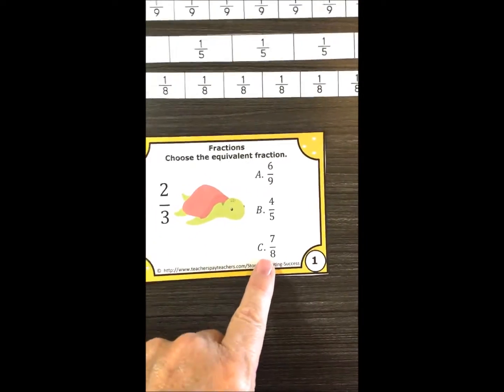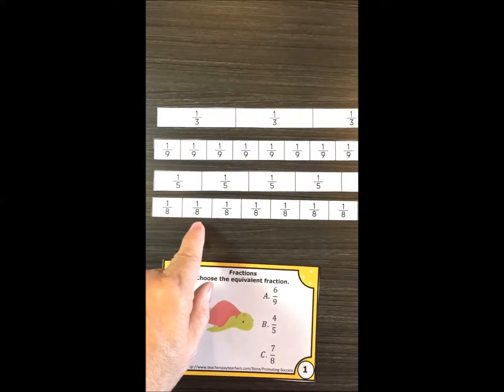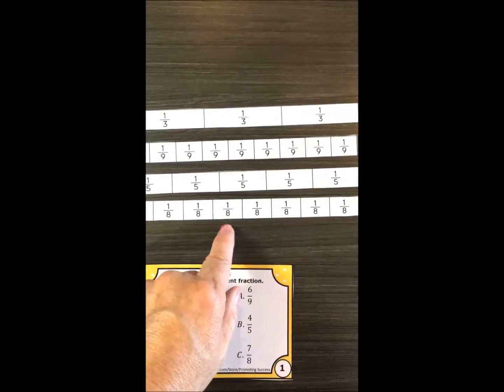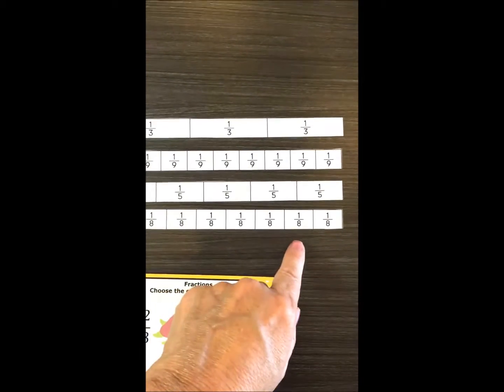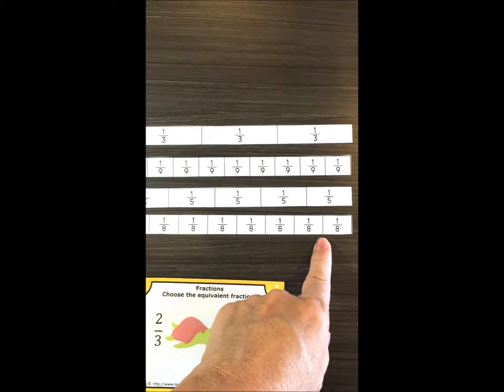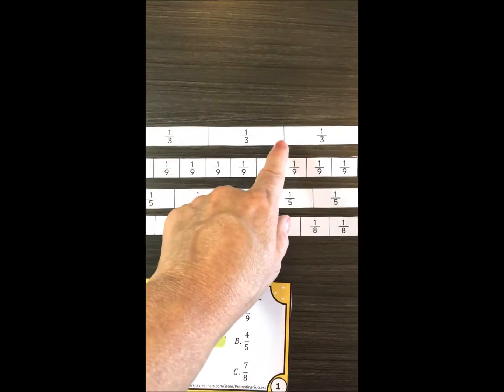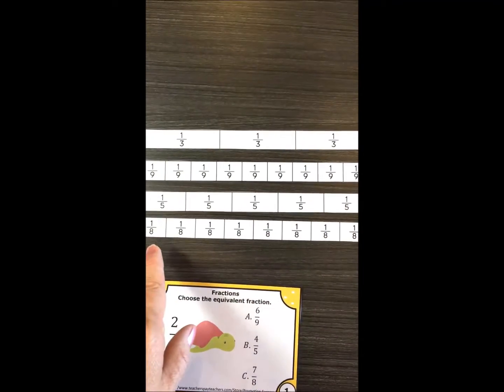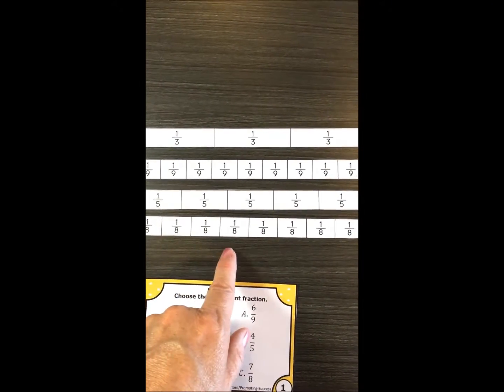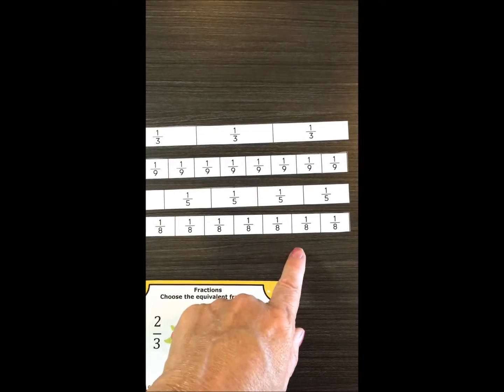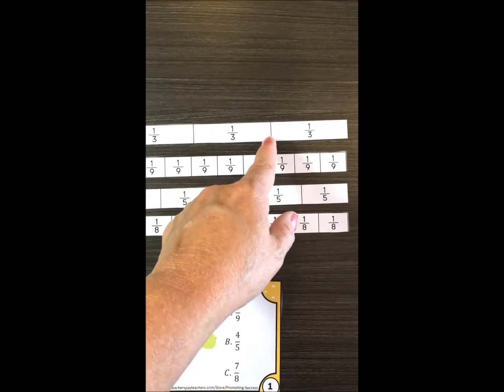2/3 and 7/8. 1, 2, 3, 4, 5, 6, 7/8 all the way down here. 2/3 is 1, 2. That's our line. 7/8, 1, 2, 3, 4, 5, 6, 7 was over here.